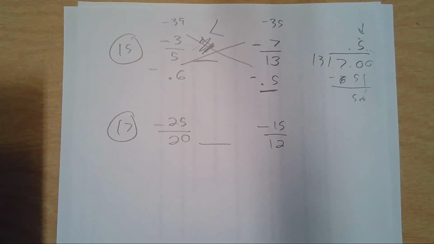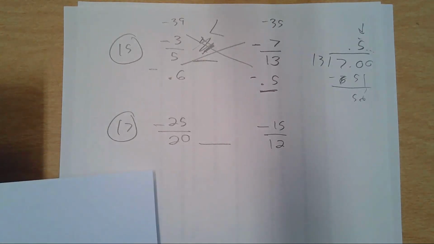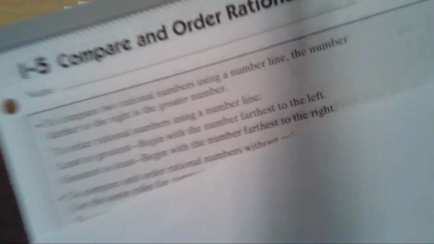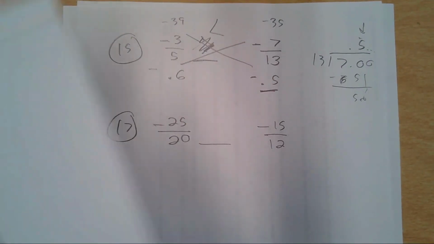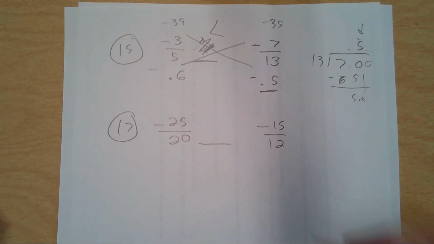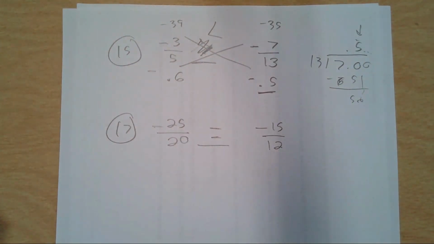17. Abby, equal? Why equal? I do cross products. Cross products, do you guys agree? Yeah. I agree too. Well, actually, I'm not officially in the book here, but you are correct. Those are equal. Yep. Okay.